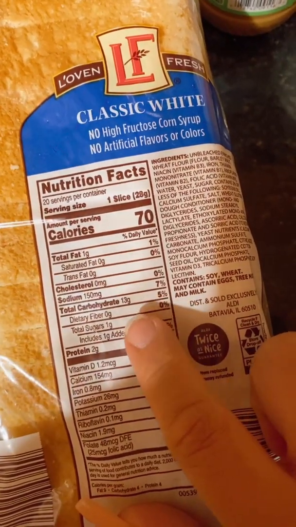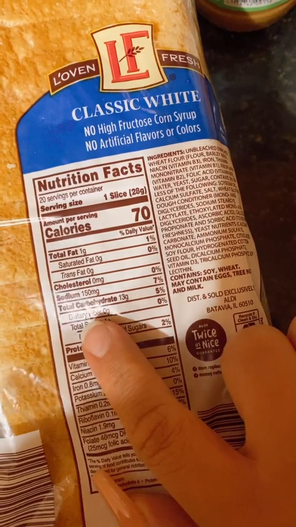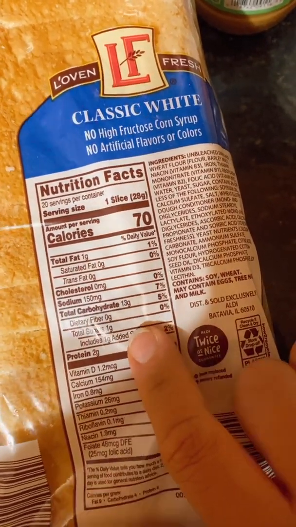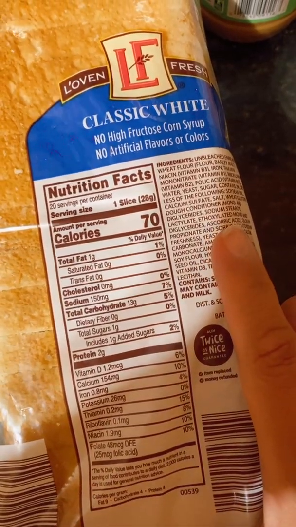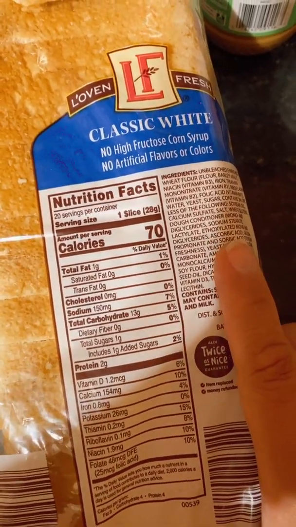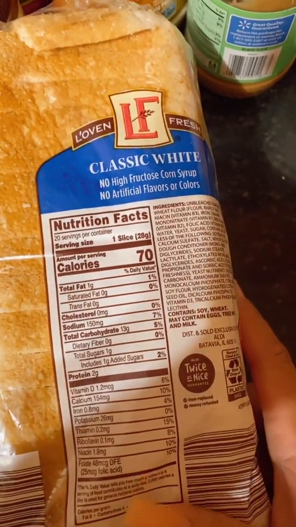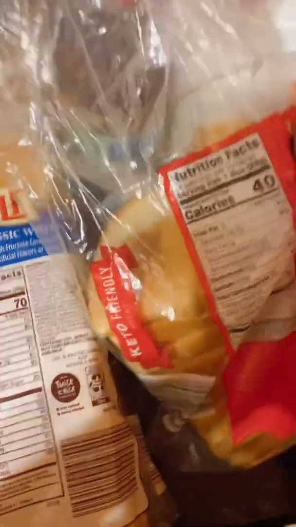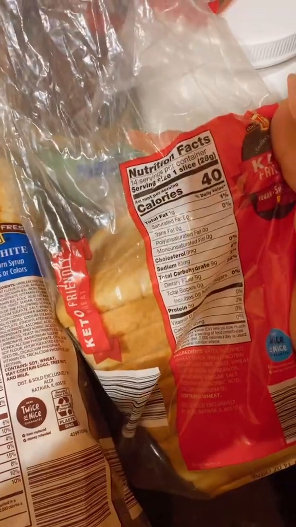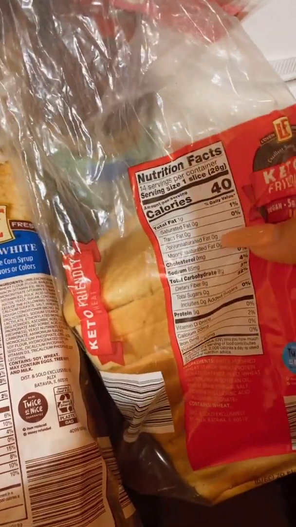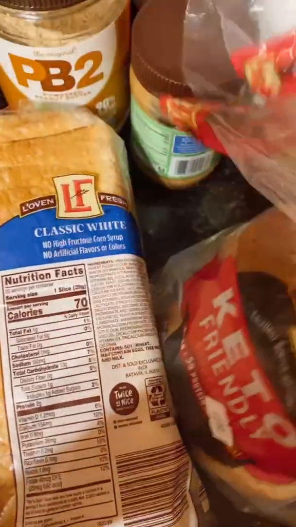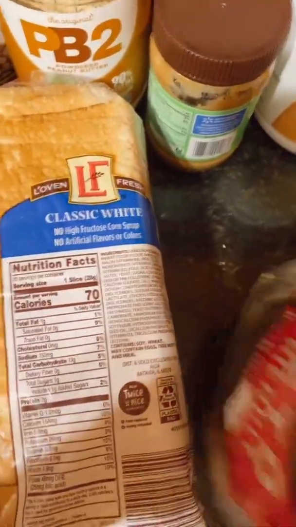So as you can see, this one has no fiber, so you would be intaking 13 grams of carbs. And you have 70 calories for one slice. So I was talking about, I already explained the keto bread. As you can see, it has 40 calories and how to measure the carbs. Right now I'm going to show you guys another example.